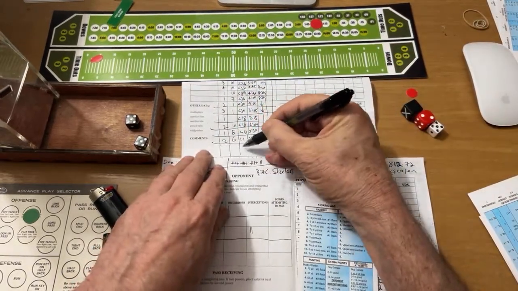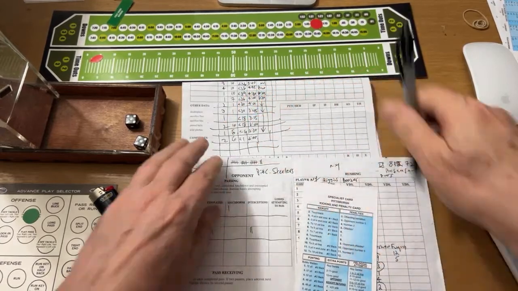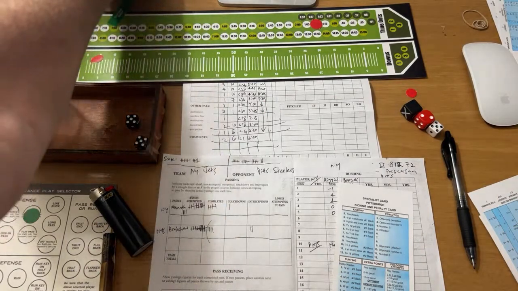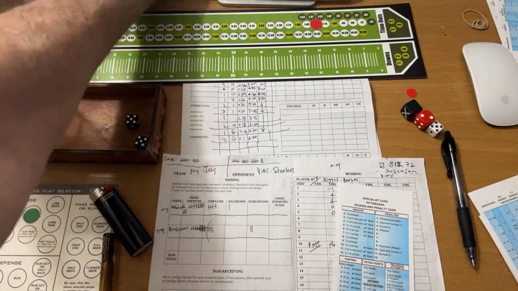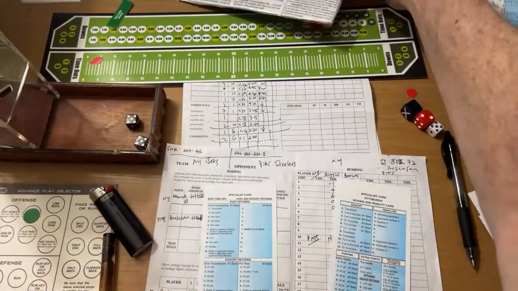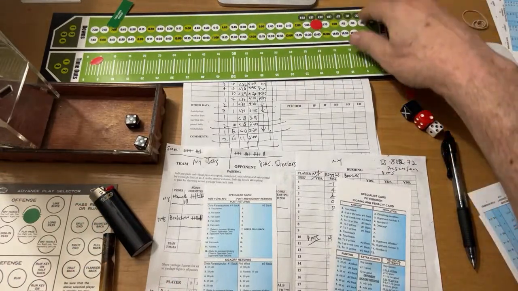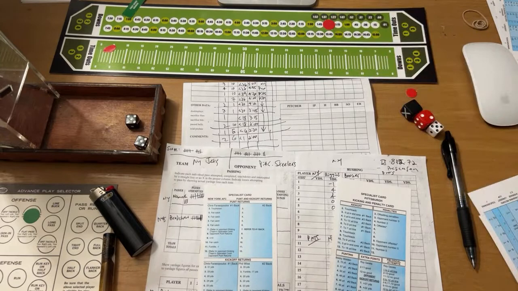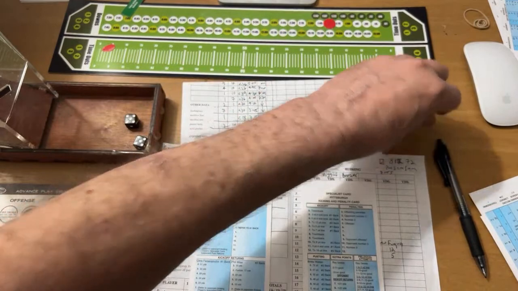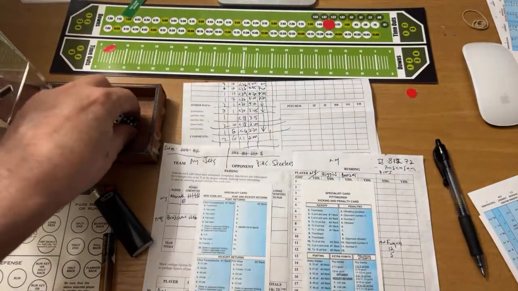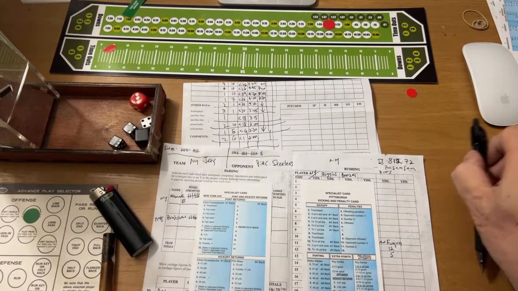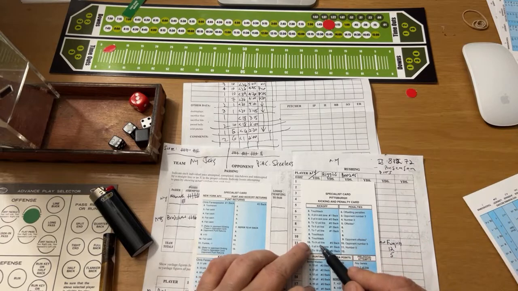I have the kickoff. Whoops. Okay, here's the kickoff from Pittsburgh. That's going to be 10 to the 9.